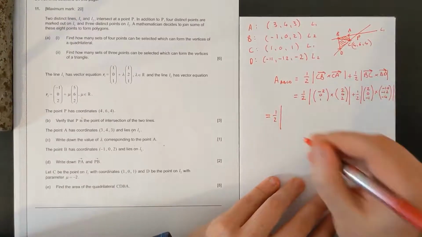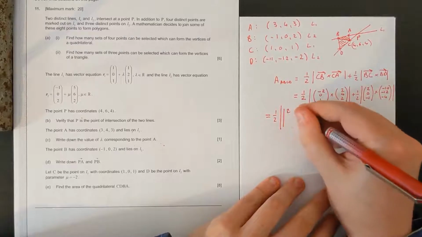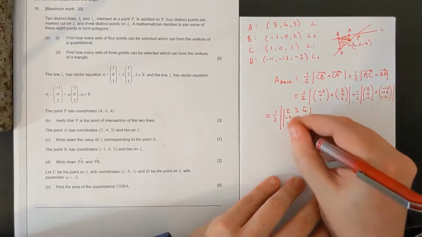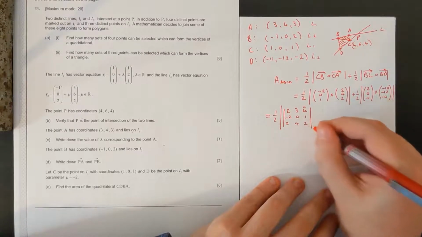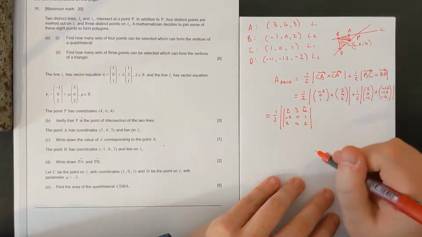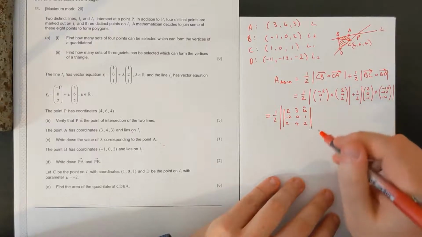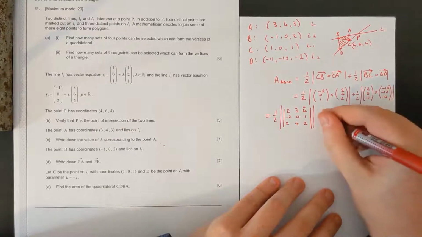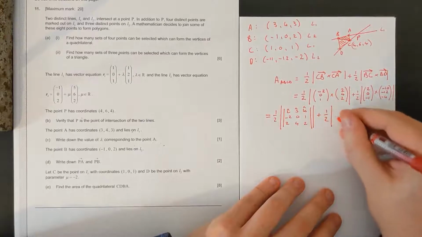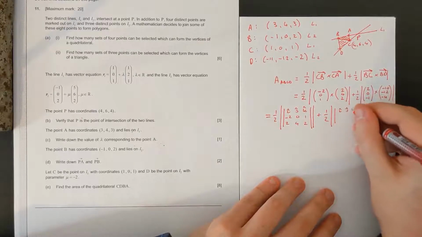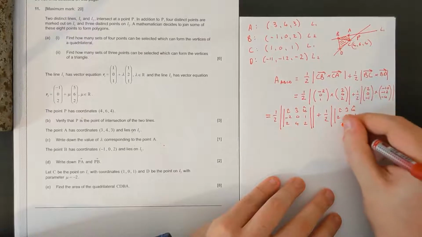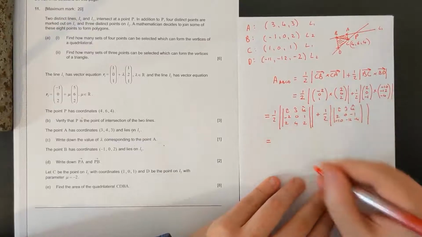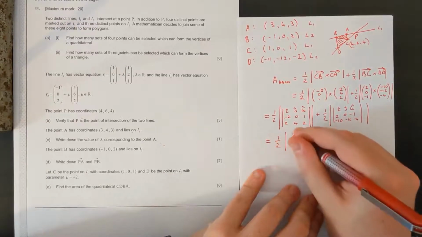So I have a half, mod, and then to do the cross product, you can just use the formula that's given in your formula book, but to be frank, I don't know it. I much prefer this way. So form a 3x3 matrix. Your first row is your unit vectors, your second row is the first vector, your third row is the second vector, and take the modulus of that, plus a half. And then I have, once again, i, j, k, 2, 0, -1, -10, -12, -4. Hopefully your working will be slightly neater than mine.